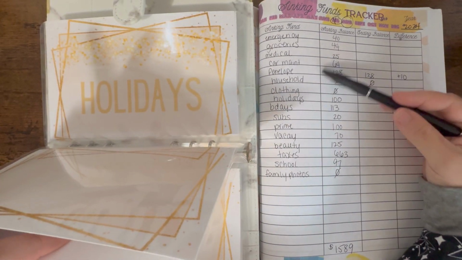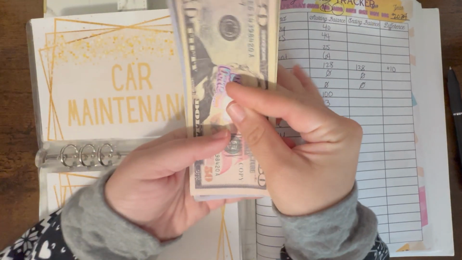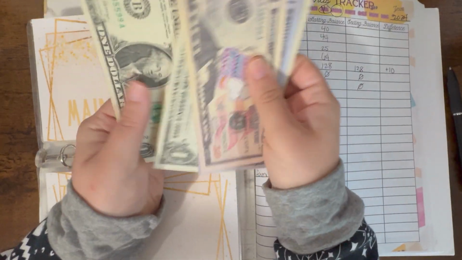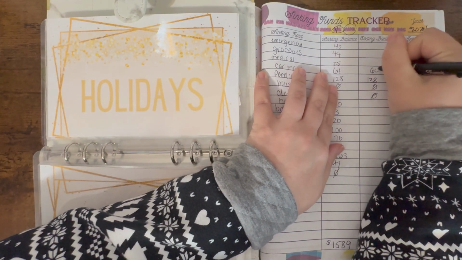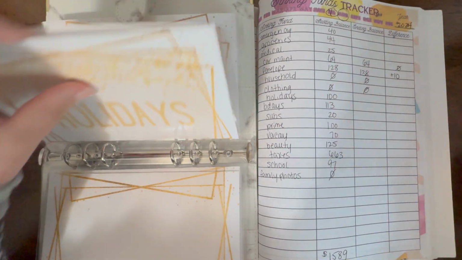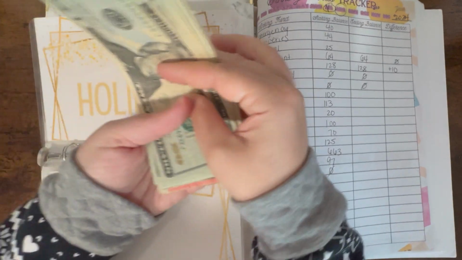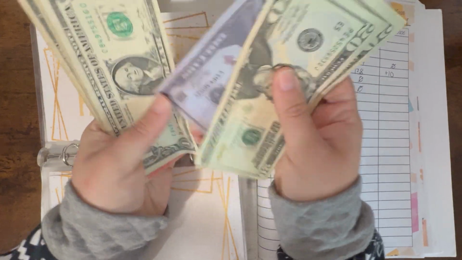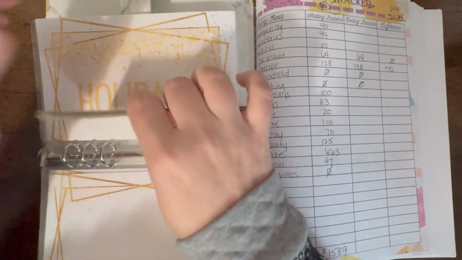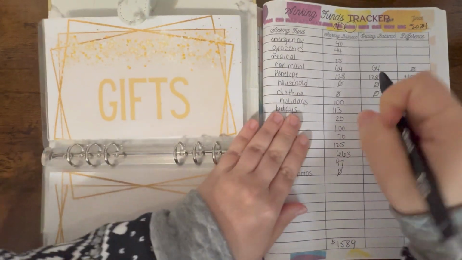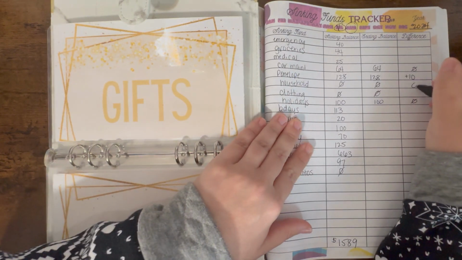Let's see, car maintenance. We started with 64 here. We now have 50, 60, 1, 2, 3, 4, still 64. So no change there. Holidays, 100 is what we started with. A lot of these I feel like I didn't really add to. 20, 40, 60, 80, 90, and 1, 2, 3, 4, 5, 6, 7, 8, 9, and still 100 in there. Should probably get some sort of quick one going, but whatever. Okay, let's see. 0, 0.